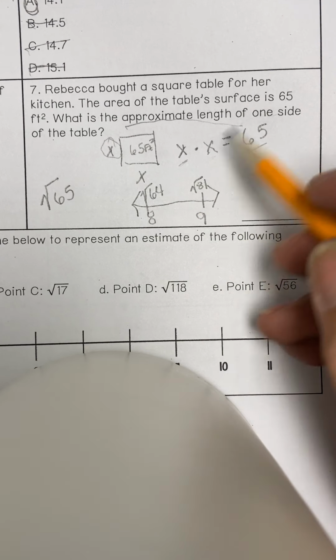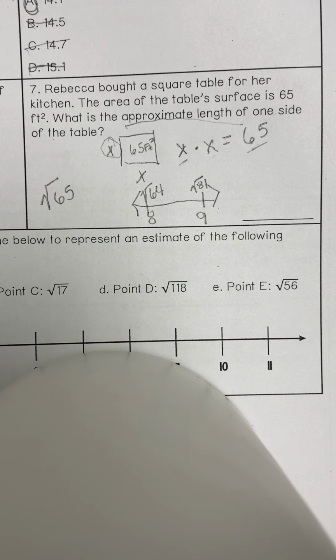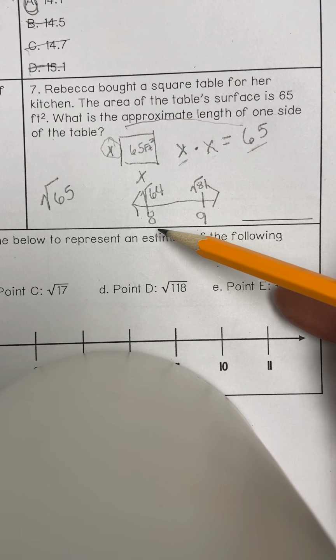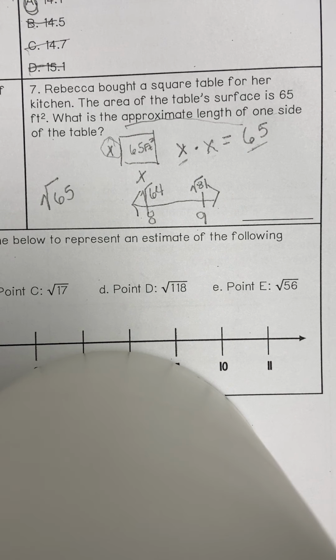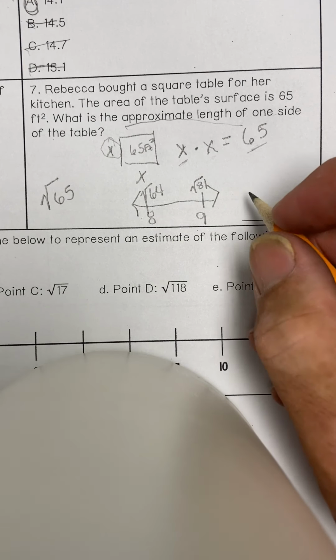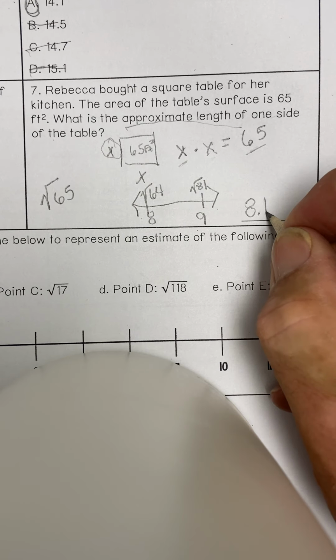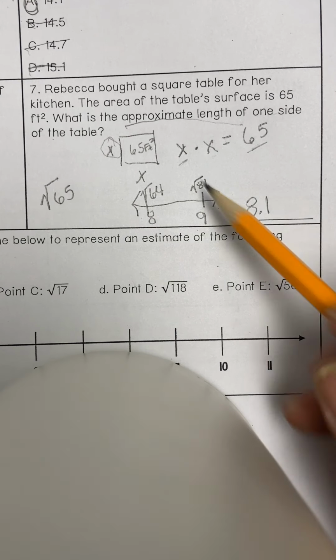Now, that square root of 65 is really, really close. Really, really close to which number? Pause and think about that for a second. It's really close, if you're back, to 64, which means it's going to be really close to 8. And it's only one away, so I'm going to go ahead and say 8.1 what?